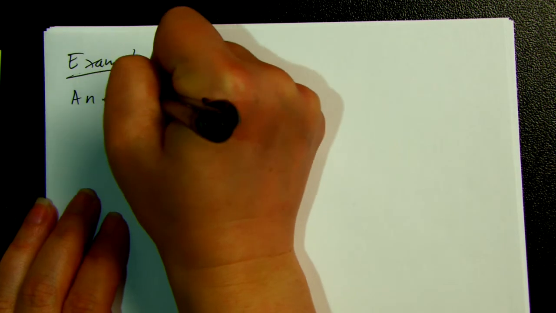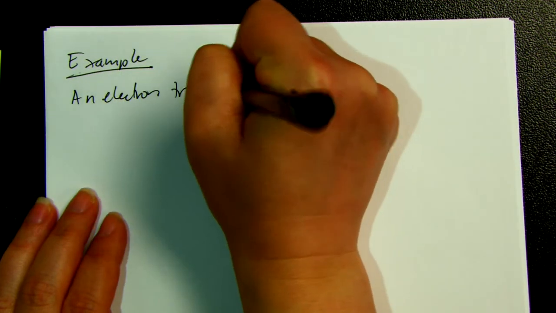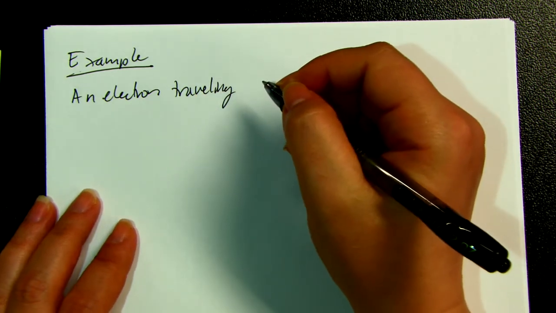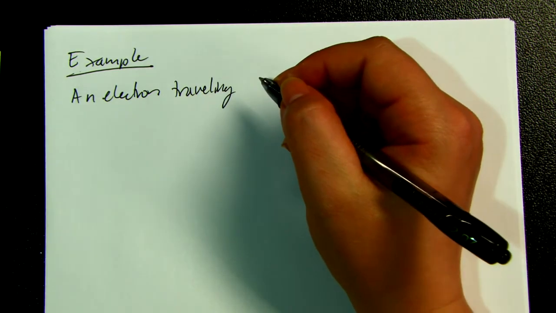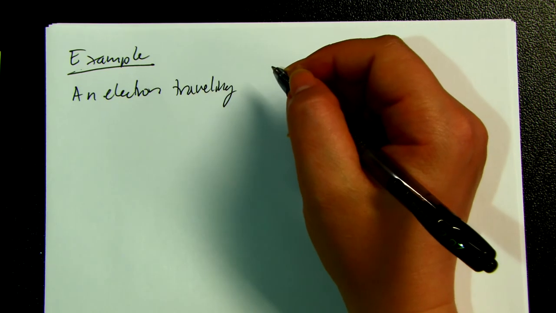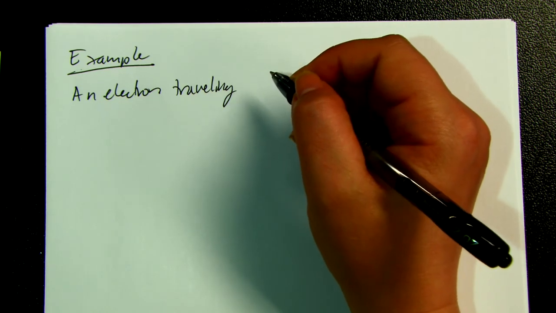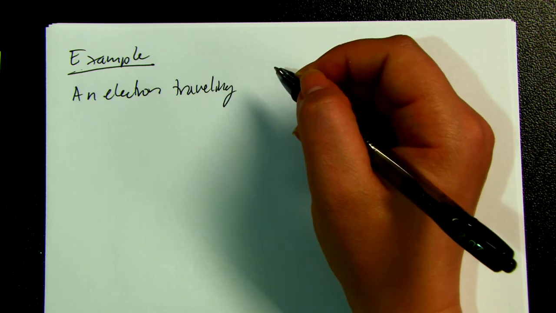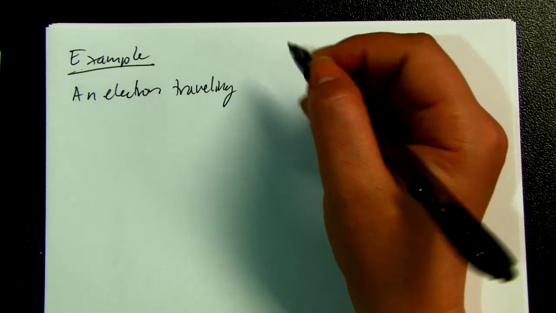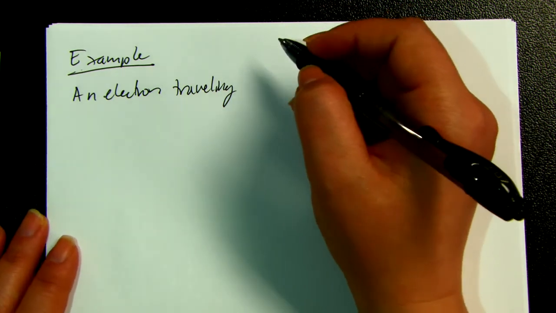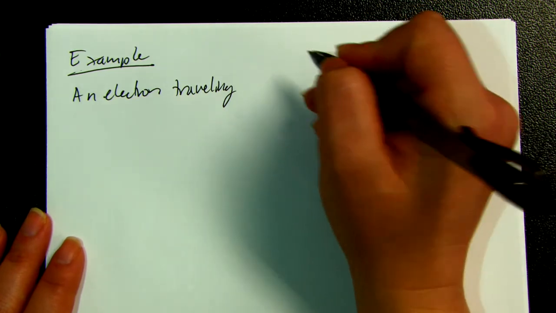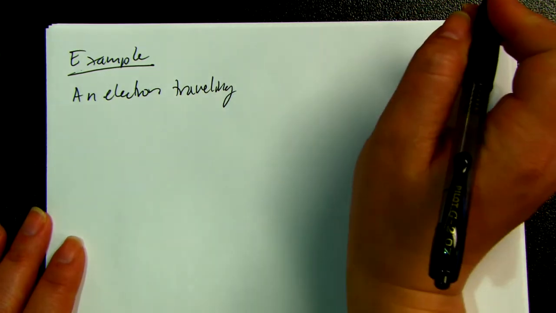So we have an electron traveling, yes, it is electron. I've crossed out and rewritten what particle I wanted to do. Electron is what I want to do.